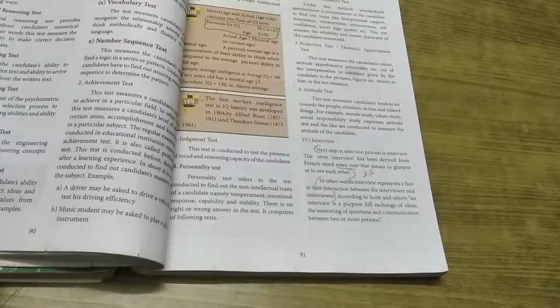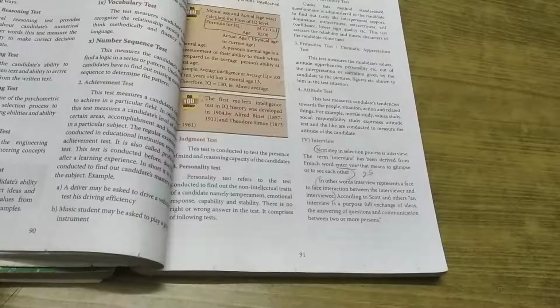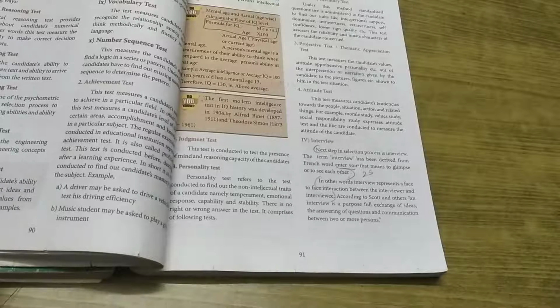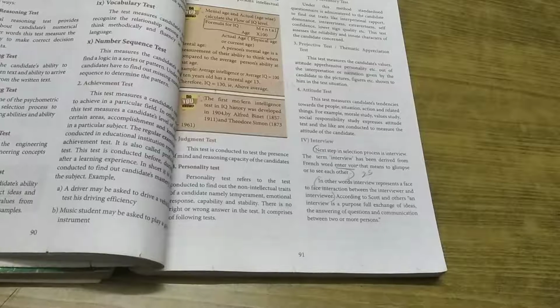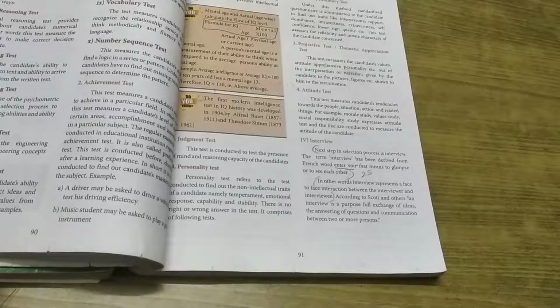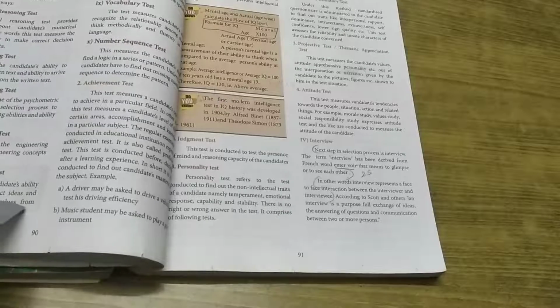Then the next one is the mechanical reasoning test. This test measures the engineering students' ability to apply engineering concepts. This is only for engineering students, to know their mechanical skill. Then the diagrammatic reasoning test. This test measures the candidate's ability to understand shapes and abstract ideas, and the ability to observe and extract value from the illustration. Okay, so that is the diagrammatic reasoning test.